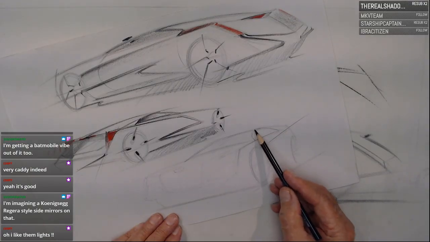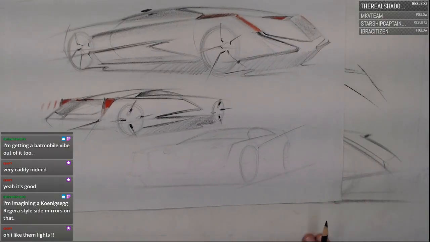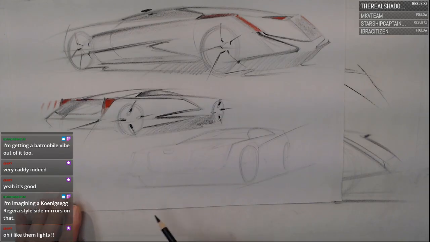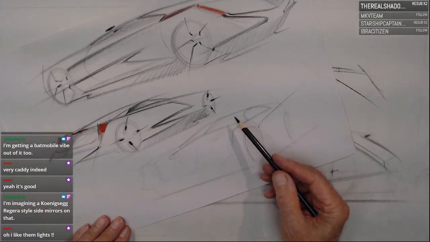Now let's do this. Notice how quickly that came together just by using that frame of reference, by getting the wheels down first, and then putting this down as an orientation for the perspective itself. Let's come back in through here, down through the center line, run that through.